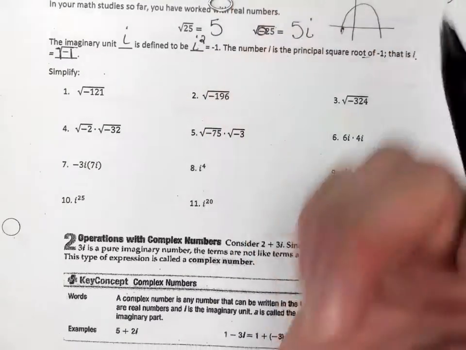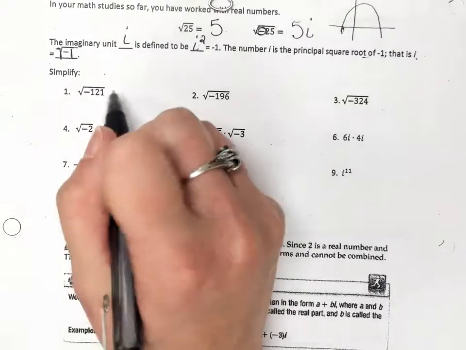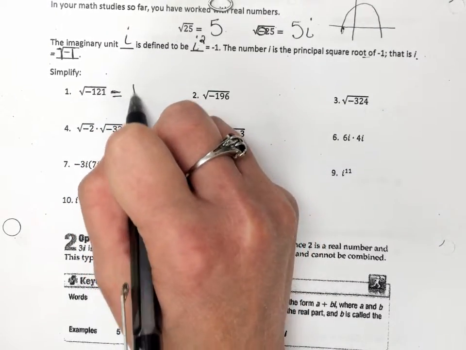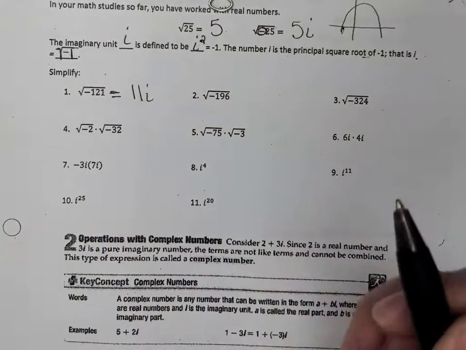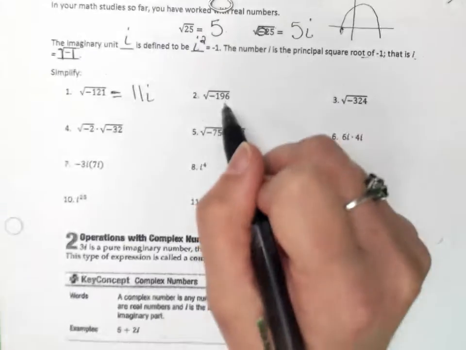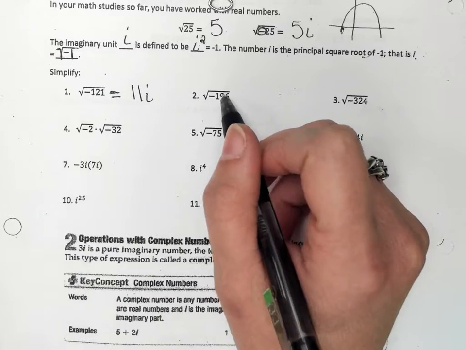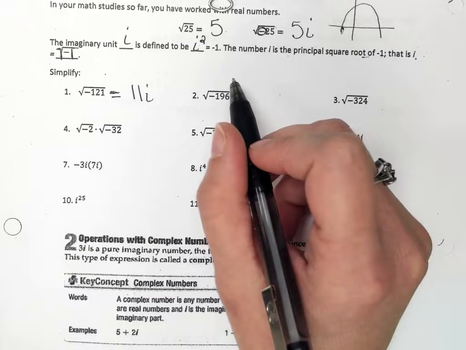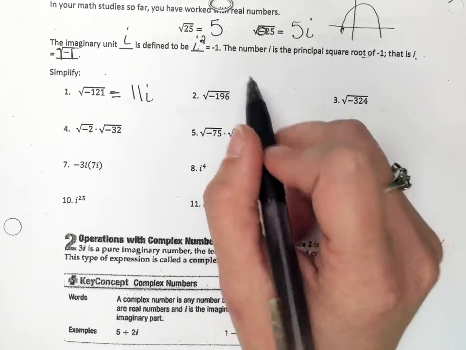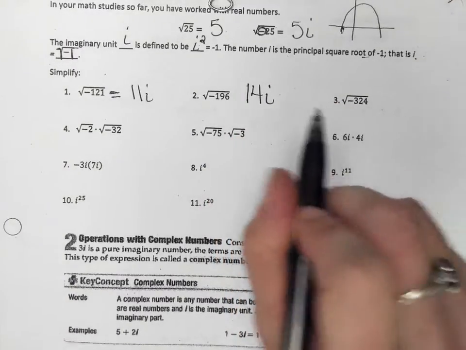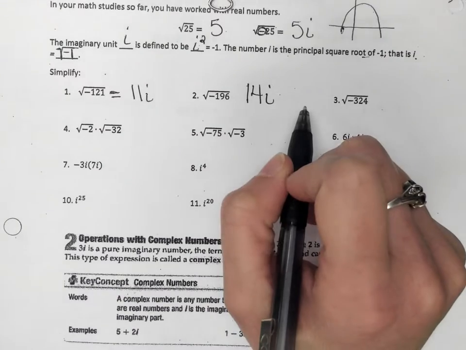Okay. All right, so what's the square root of negative 21? Come on, you got to know those perfect squares. 11i, because it's a negative, right? That's all we're doing. What about 196? How much? 13? Which one? No, it's not. It's 14. 13 was 169. This is the one that was backwards.